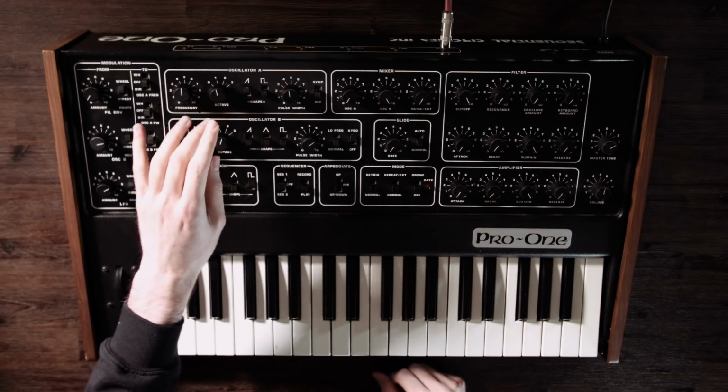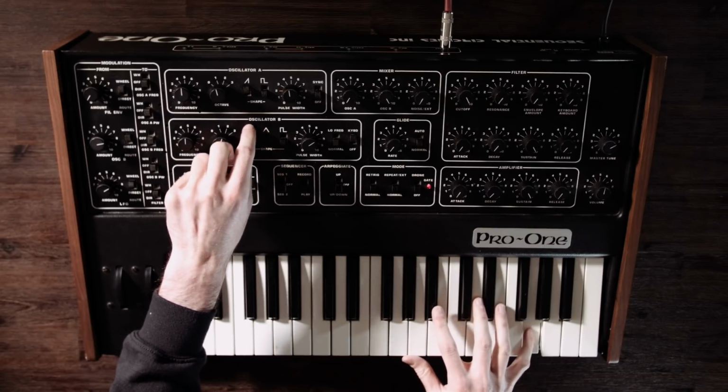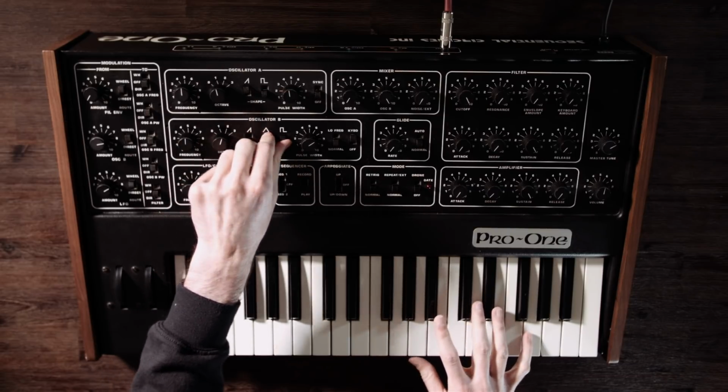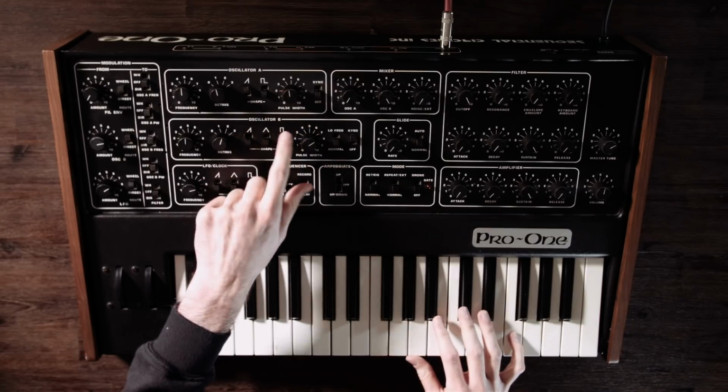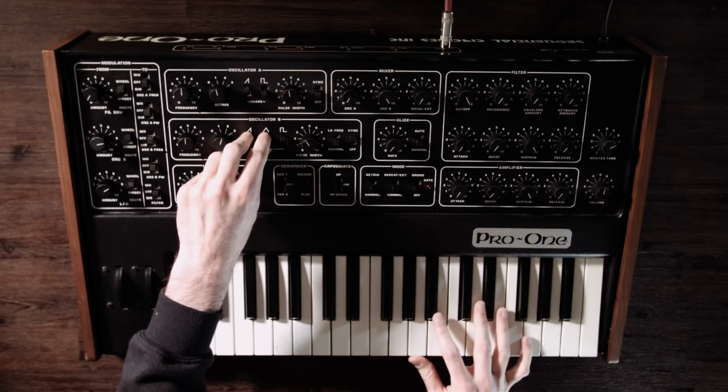And again, you have same waveforms, except here you also have a triangle wave in addition. And again, pulse width control or width control for the pulse width wave. And you can blend them all in if you want to.